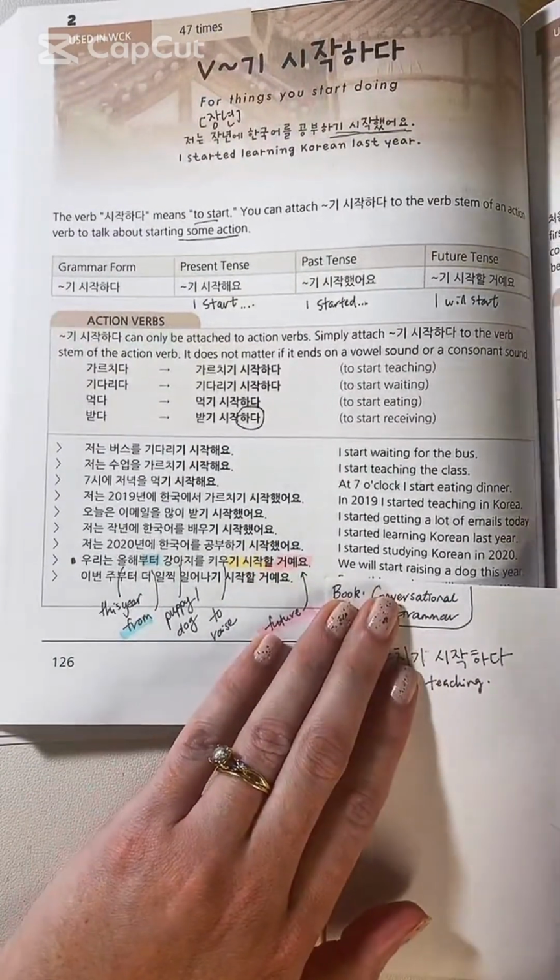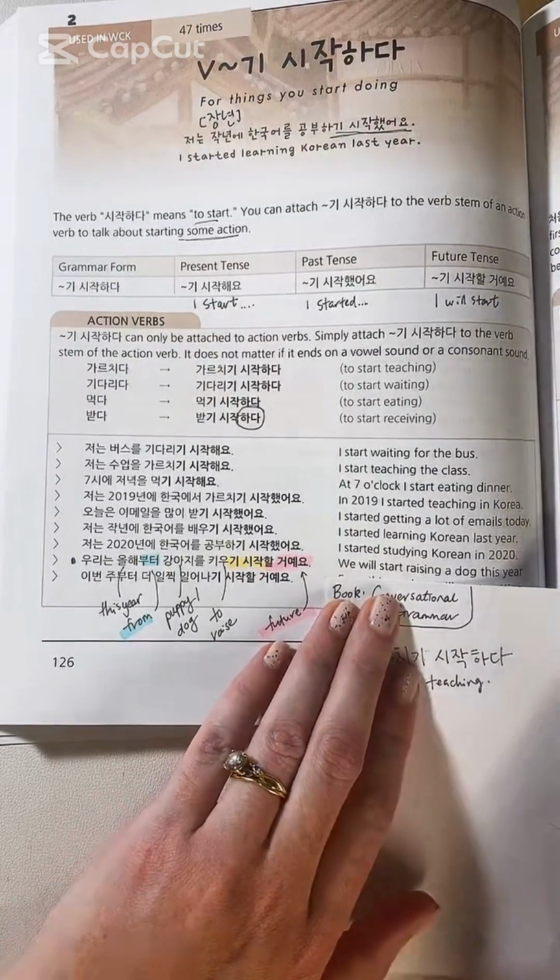Am I in Korea? No, I'm not currently in Korea. I'm currently in the US.